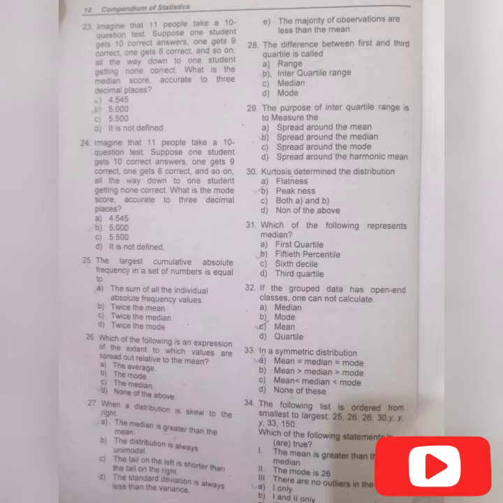36. A tabulation of cumulative absolute frequency values is useful in determining A. the mode, B. the variance, C. the median, D. the mean. The right answer is the median. A tabulation of cumulative absolute frequency is useful in determining the median. In cumulative, we add the frequencies and then find the median value easily.